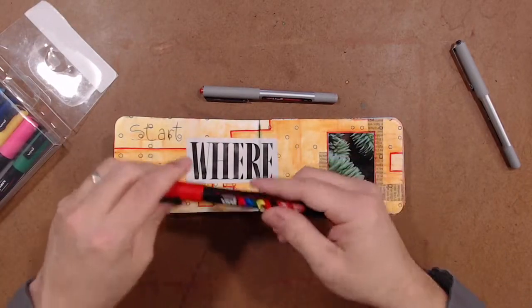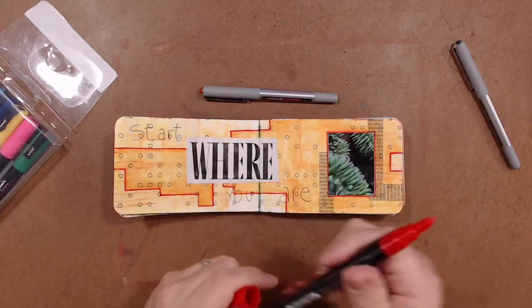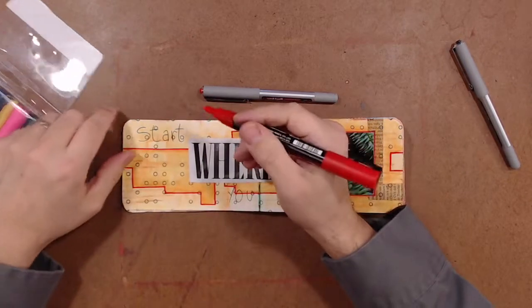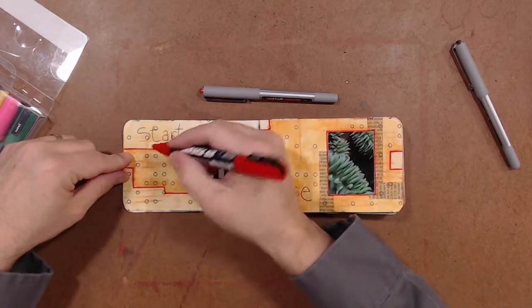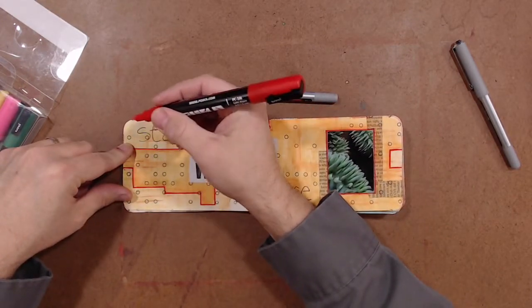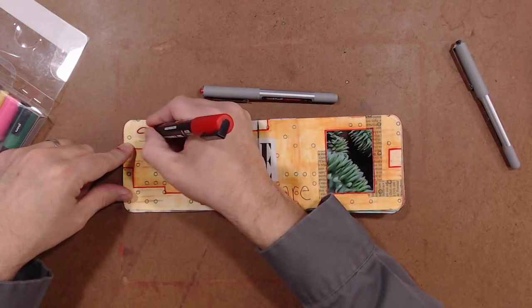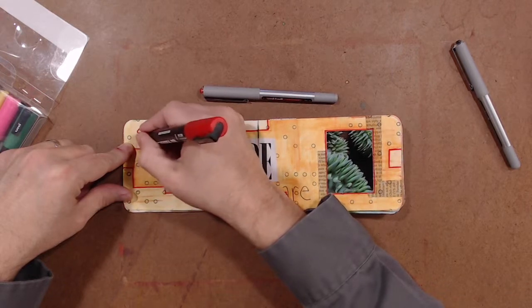These are paint markers, so you always want to make sure that you shake them up. What I'm going to do is just go over the top of the letters. I'm going to count on the opaque nature to some degree.